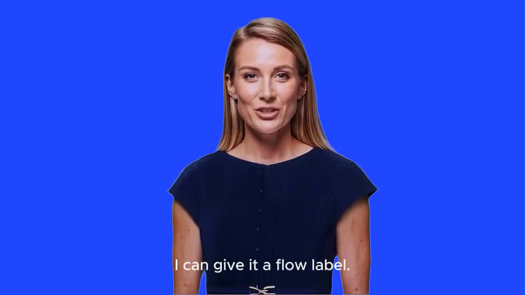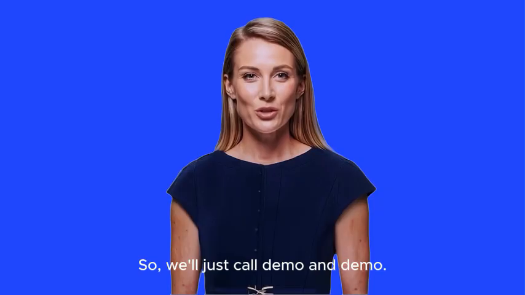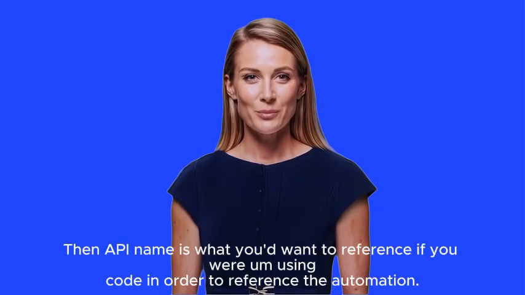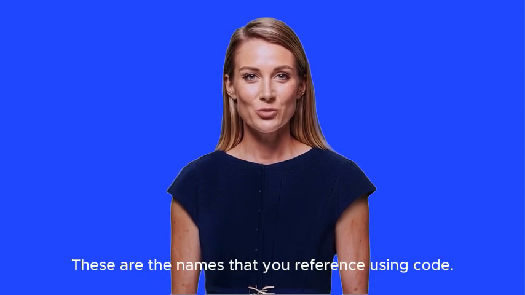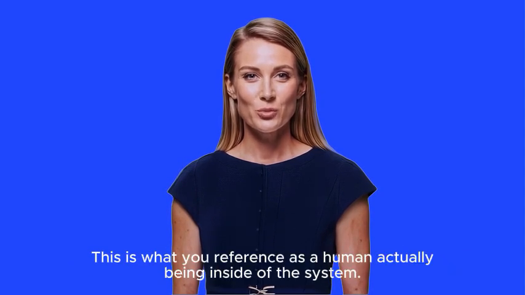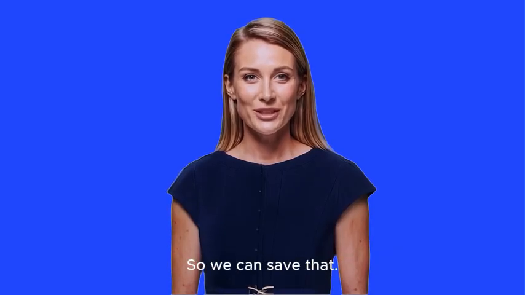Then I can save that action. I can give it a flow label. So we'll just call it demo and demo. Then the API name is what you'd want to reference if you were using code in order to reference the automation. These are the names that you reference using code. This is what you reference as a human actually being inside of the system. So we can save that.